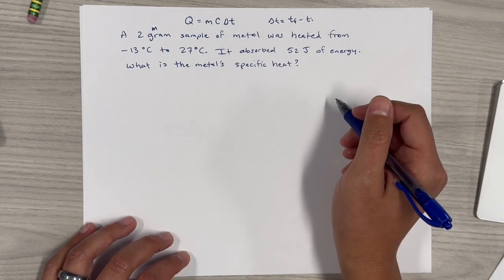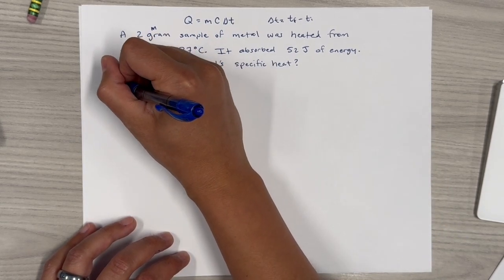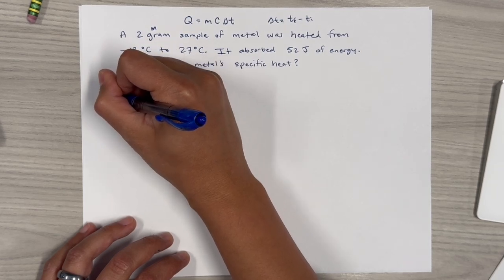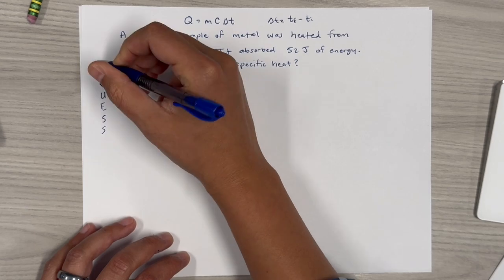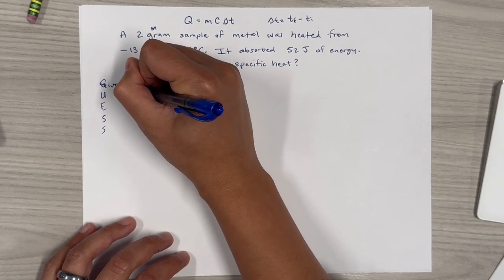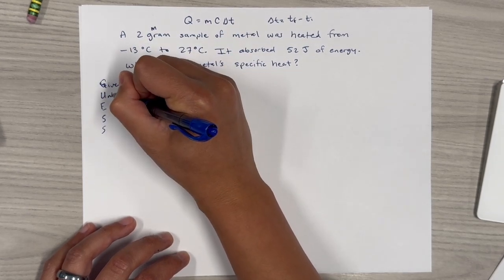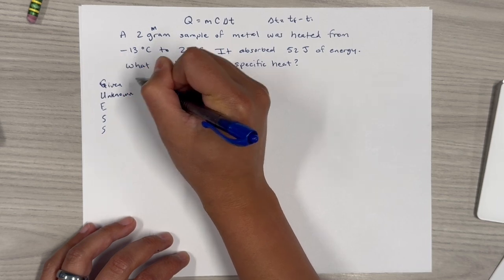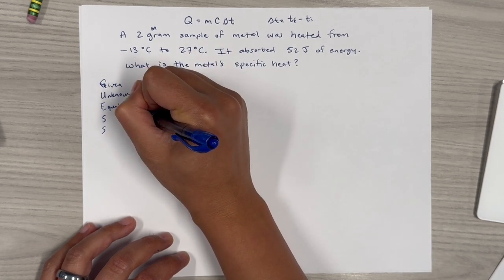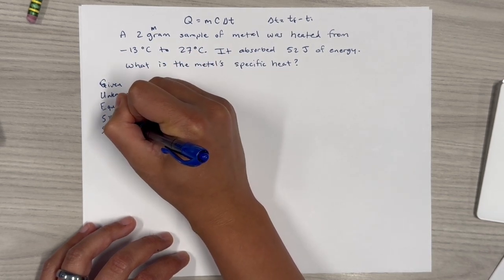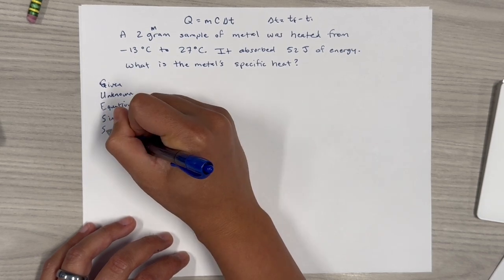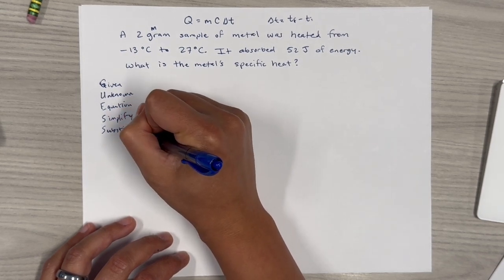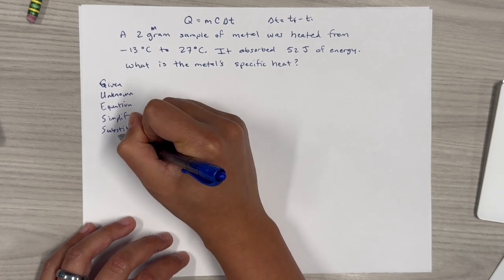GUESS just kind of tells you what to do. GUESS is an acronym, and this tells you to list your givens. What do I know? U is your unknown, E is your equation, S means simplify, so essentially change your equation, and then lastly substitute. So when you substitute in, you put in the numbers.